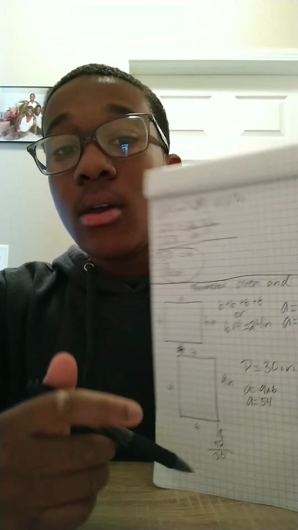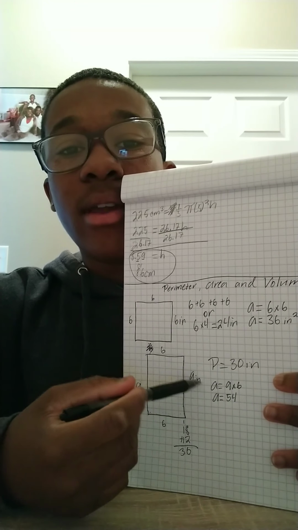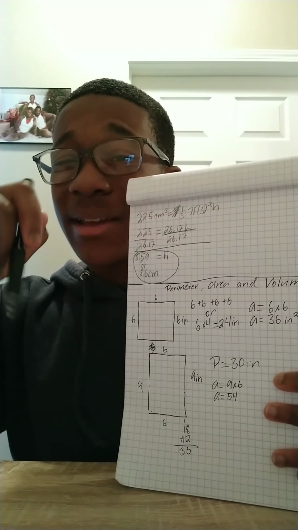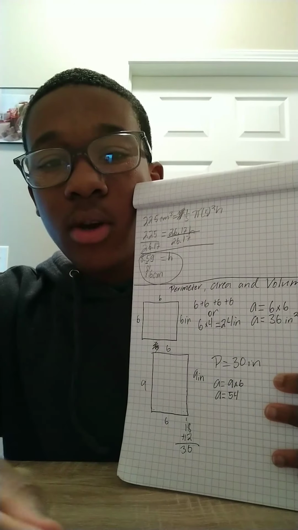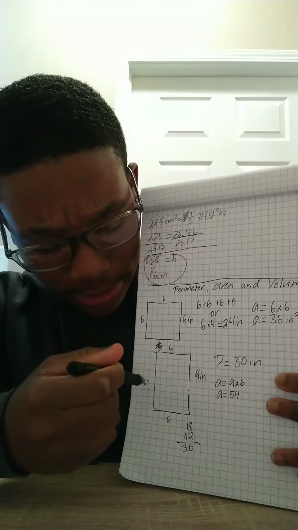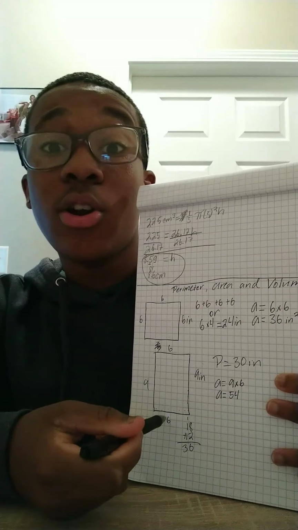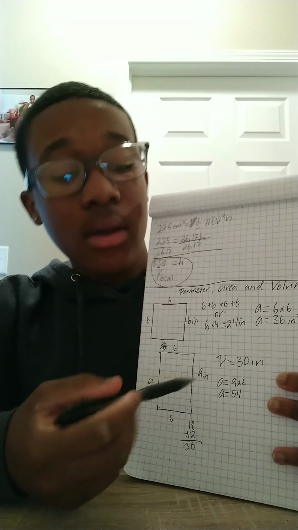And then to find the area, you have to multiply. You're going to do the longest side, which is 9, times the shorter side, which is 6, which is going to equal 54 inches squared. Because you have to remember that this is a 2-dimensional shape. I'll give you another one.